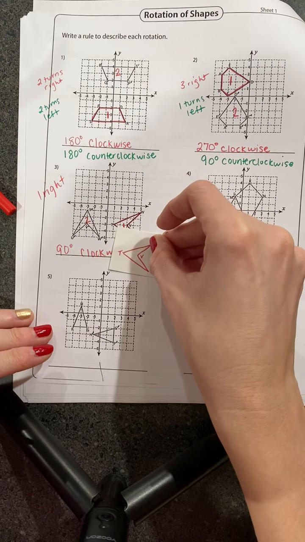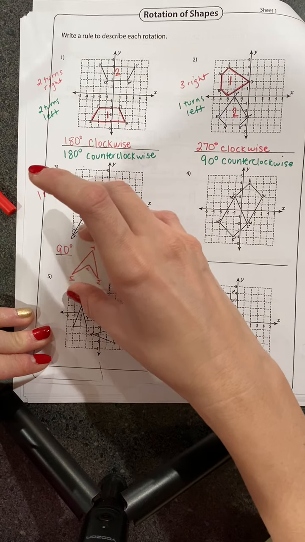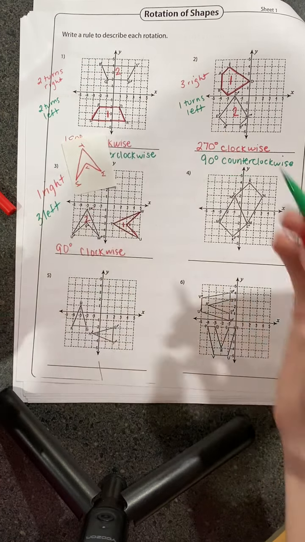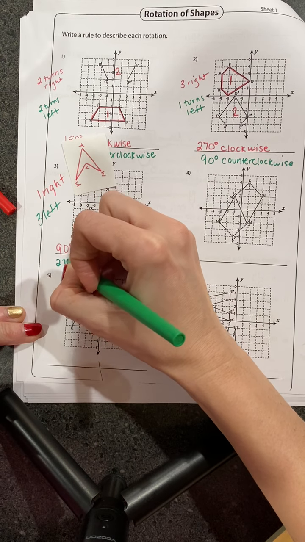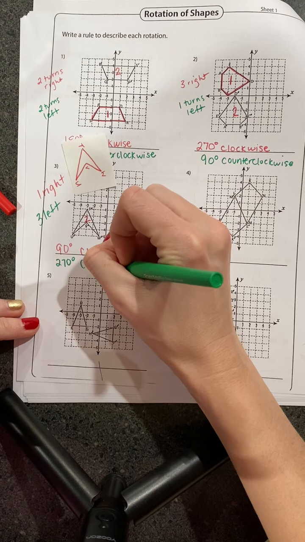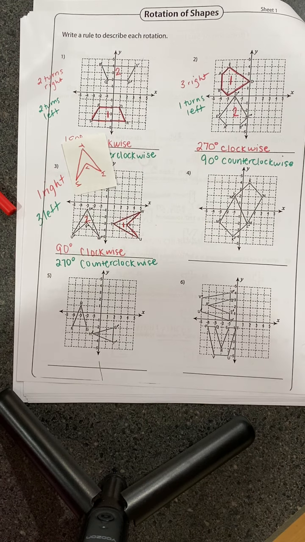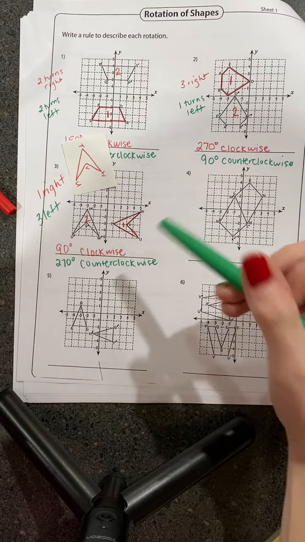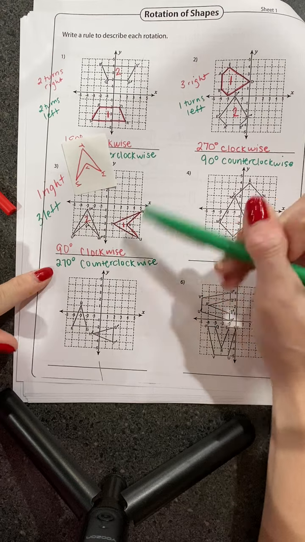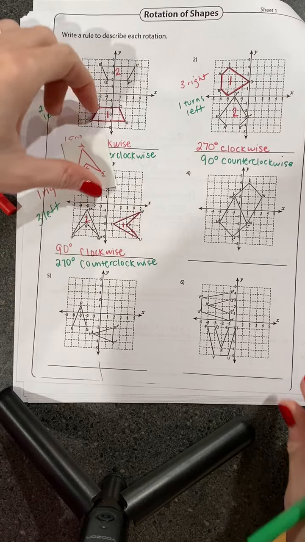What if I restarted and went to the left instead? So I'm going to turn it to the left. 1, still doesn't match up. 2, nope. But 3 to the left match up. So 3 turns we know is 270 degrees, and to the left is counterclockwise. So 90 degrees clockwise is the same as 270 degrees counterclockwise. So 90 and 270, as we saw in both of these examples, are always going to be opposite of one another.